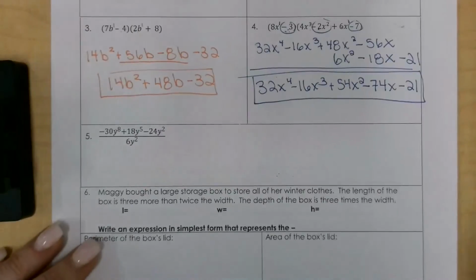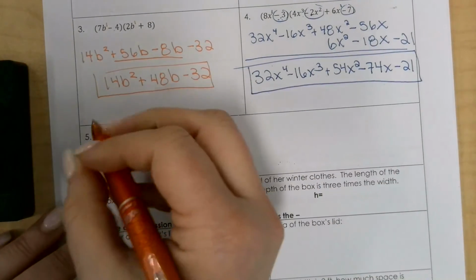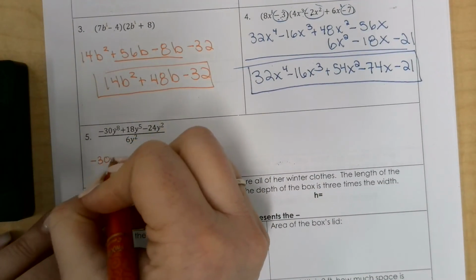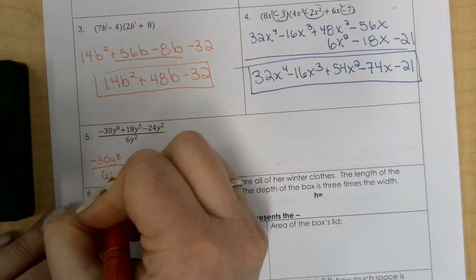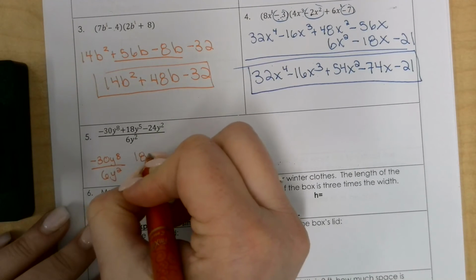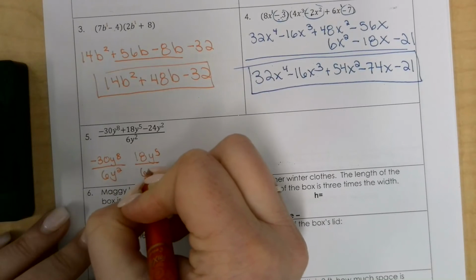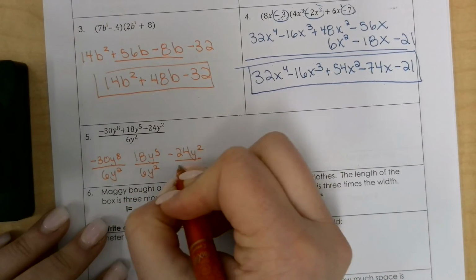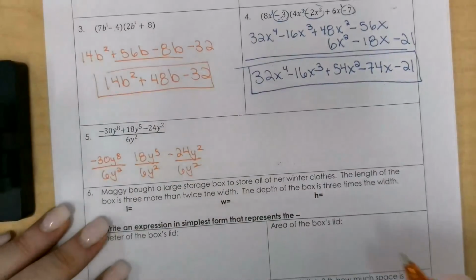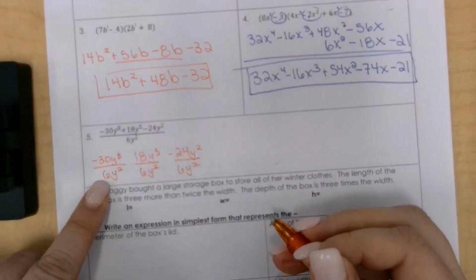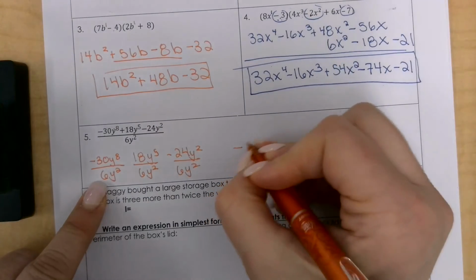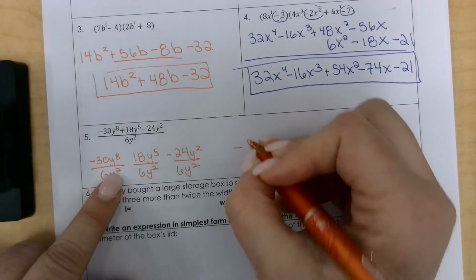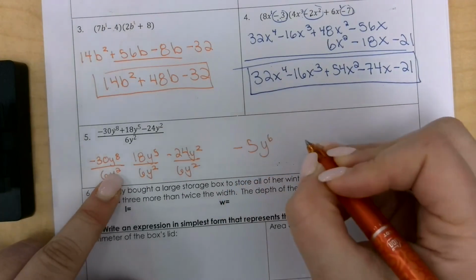Okay, one division. Let's rewrite this as individual fractions. I have negative 30y to the 8th over 6y squared. I have 18y to the 5th over 6y squared. I have negative 24y squared over 6y squared. When I combine them, negative 30 divided by 6 is negative 5. 8 minus 2, y to the 6th.